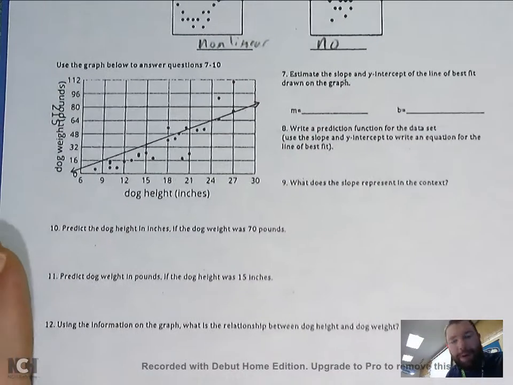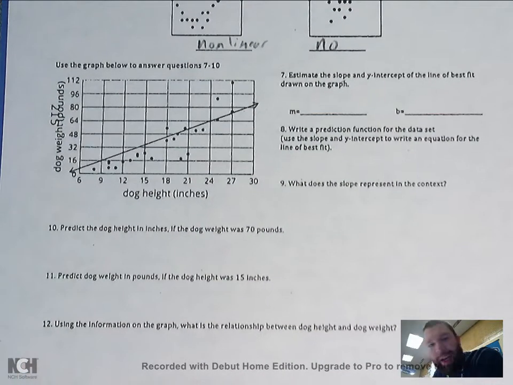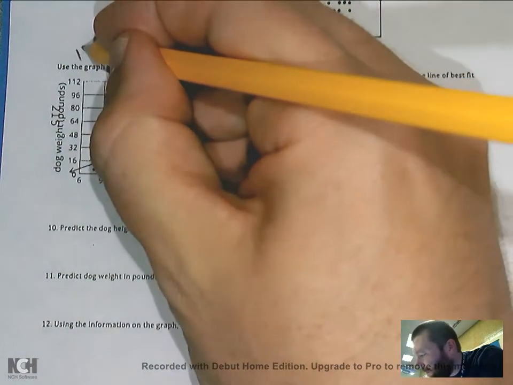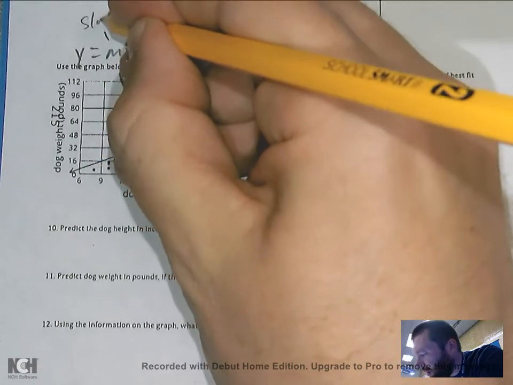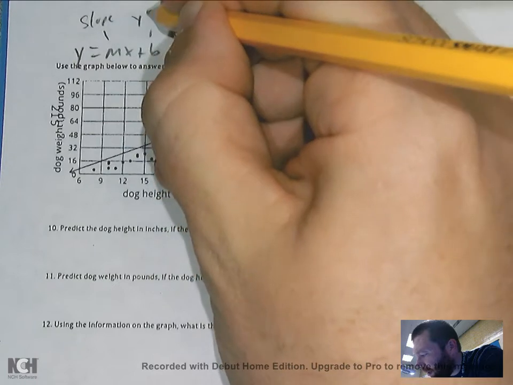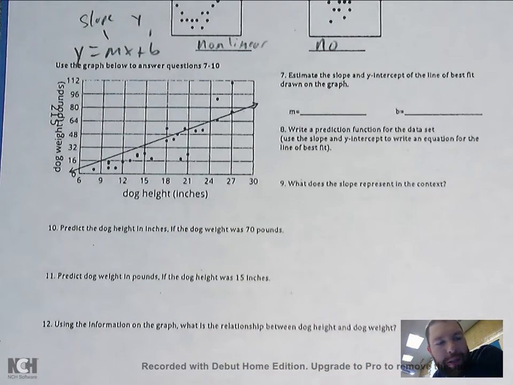Okay, then the next problem we have is the line of best fit. This is where we try to figure out the average of a bunch of points by drawing a line through the middle of them, right? And then we find a slope and a y-intercept. Again, the equation we're looking for is y equals mx plus b, where m is your slope and b is the y-intercept.